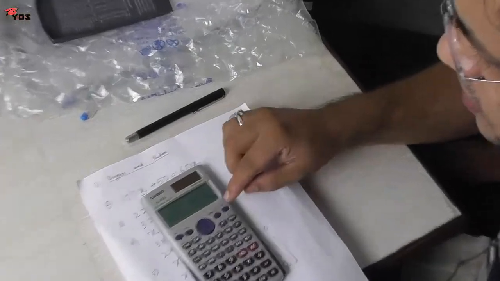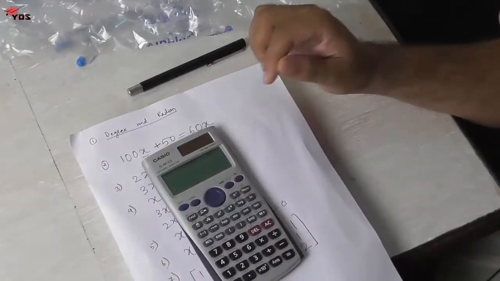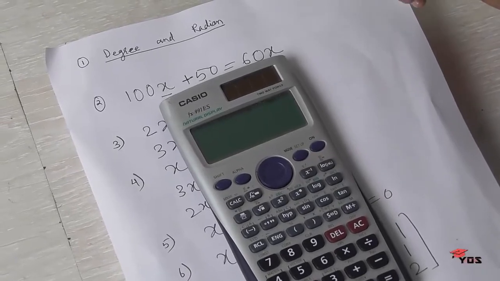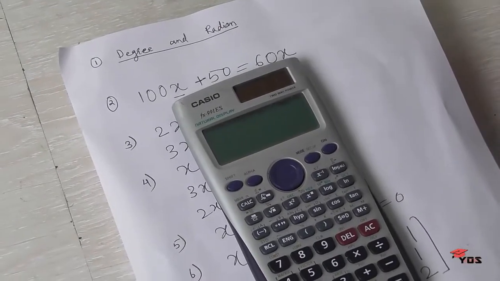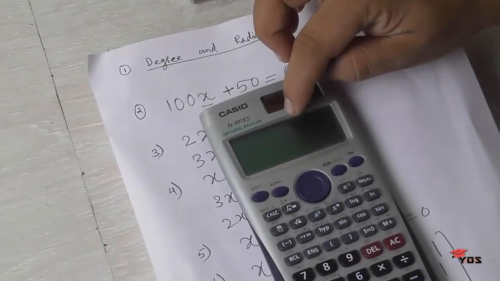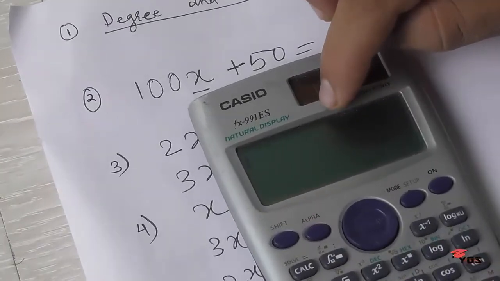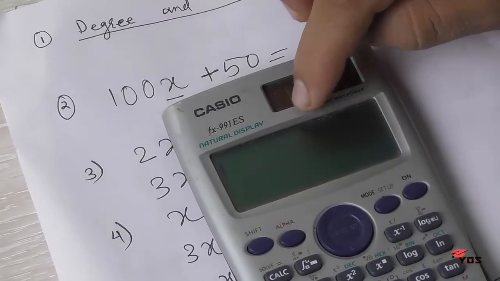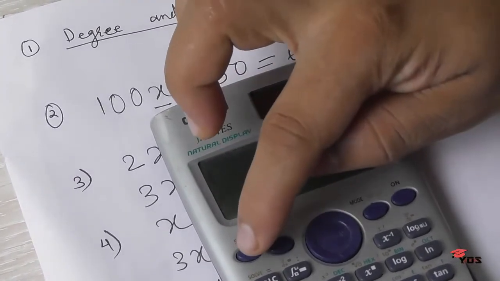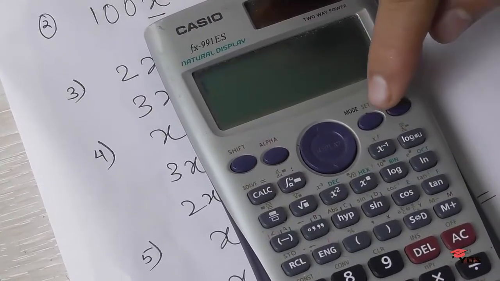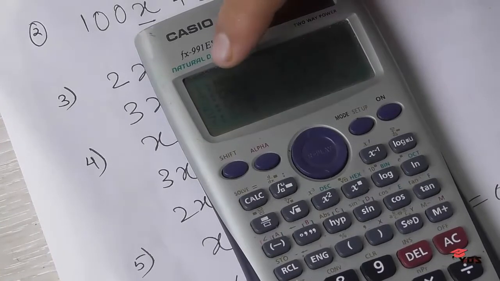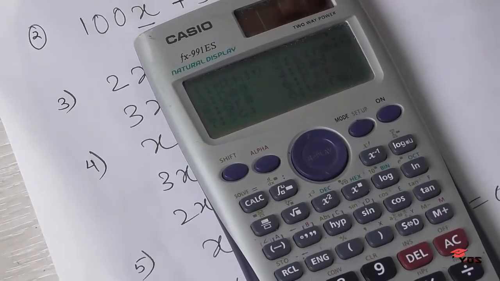Now, we need to understand the degree and radian, how to change the degree to radian and radian to degree. Now we consider that the default mode is degree, so here we can see D. Now we want to change this degree mode to radian mode. So if we use shift and then mode, then we get the choice whether we want to calculate in terms of degree or in terms of radian.